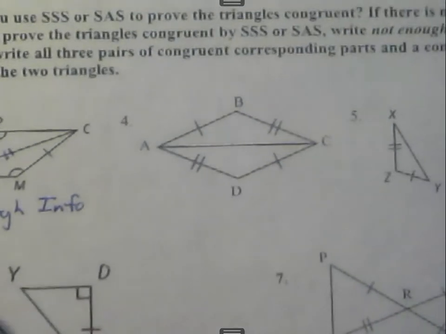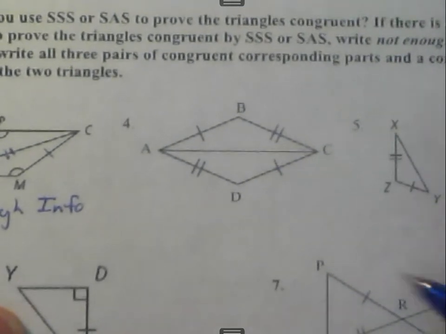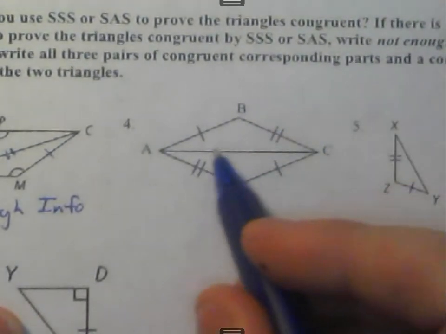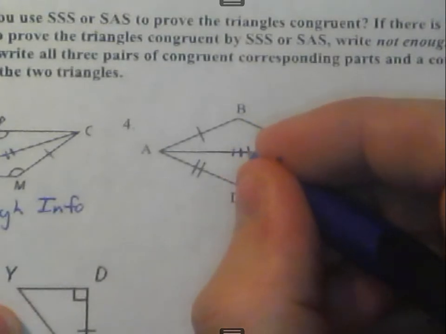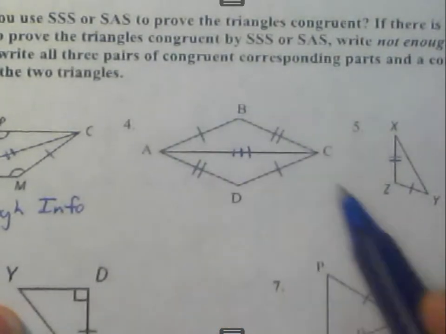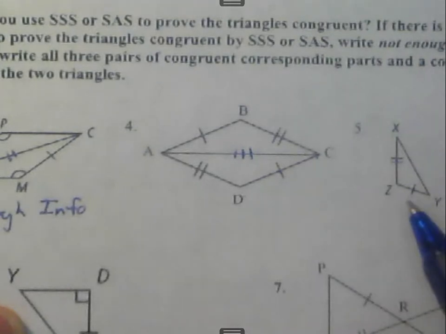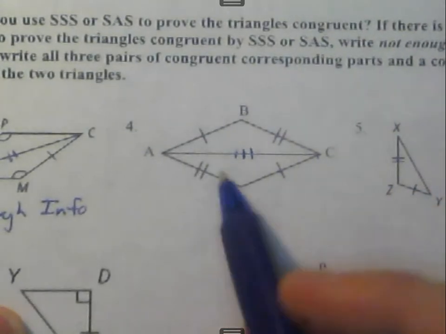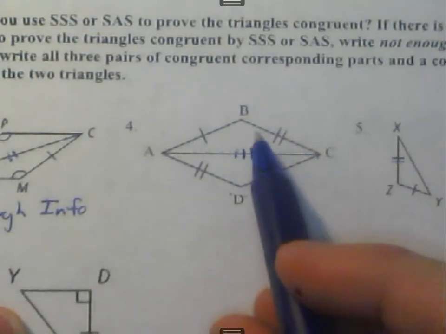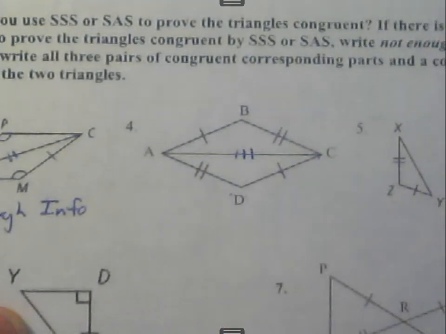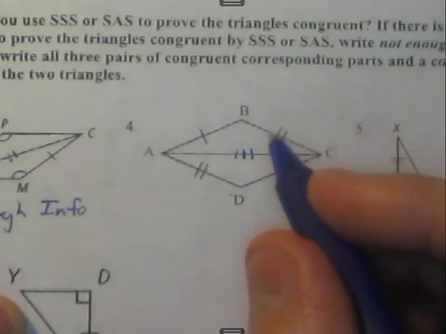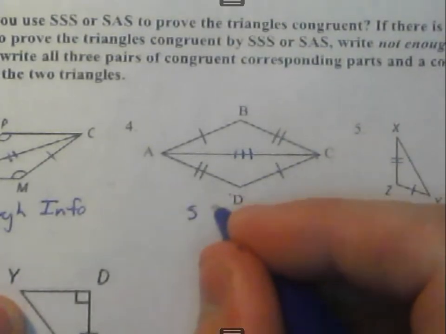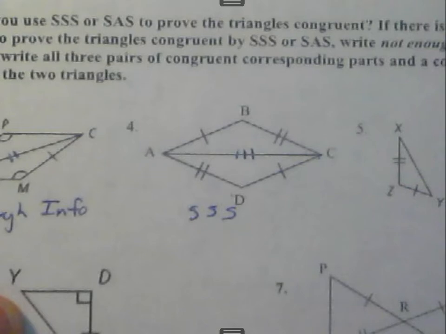Number 4, if I look at it, remember, don't forget the side that they share. So this side they share. So if you notice, AB is congruent to CD. There's one congruent side. I have BC as congruent to AD. That's good. And then AC is congruent to itself, which is in both of the triangles. So I know that these two triangles are congruent by side, side, side.